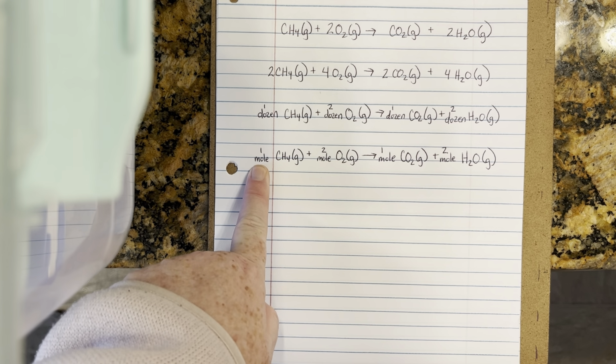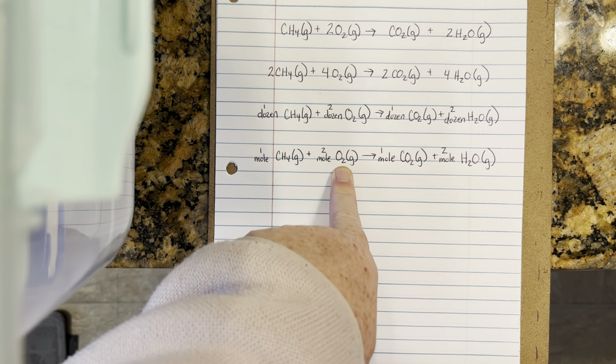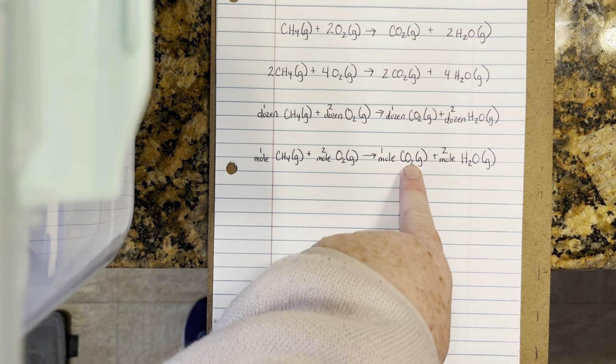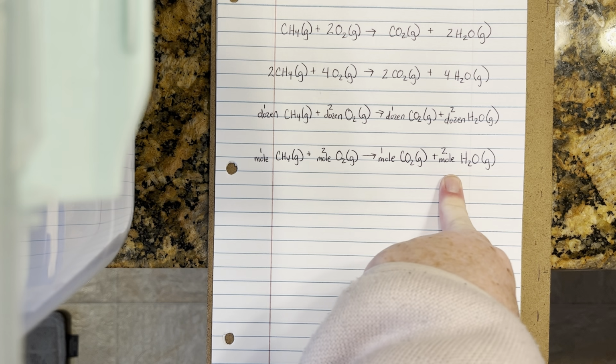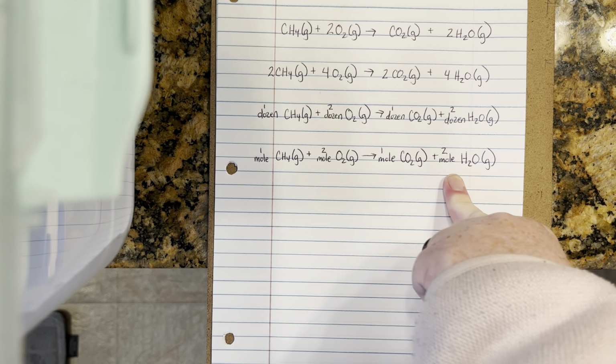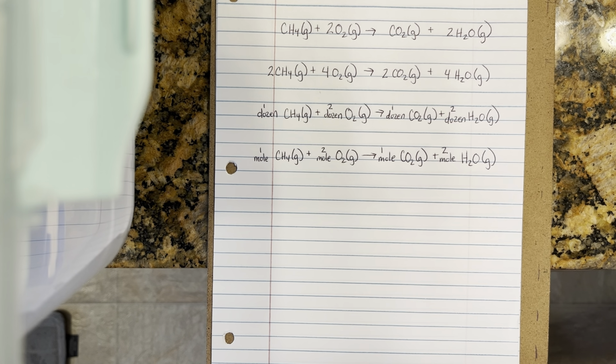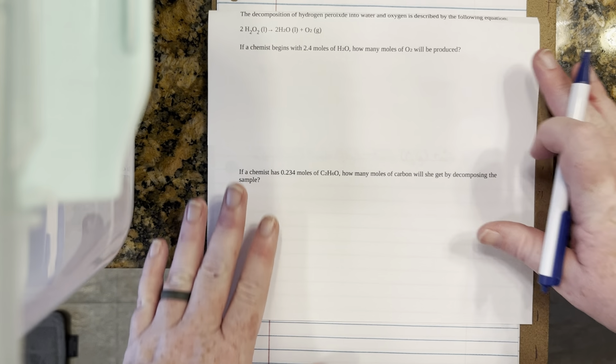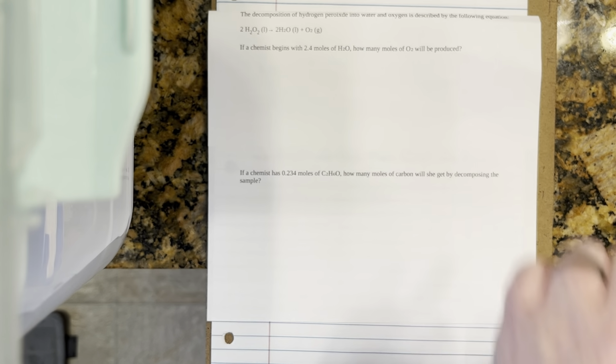1 group of molecules plus 2 groups of molecules of oxygen will give you 1 group of molecules of CO2 plus 2 groups of molecules of H2O. Okay, so let's look at the decomposition of hydrogen peroxide into water and oxygen.